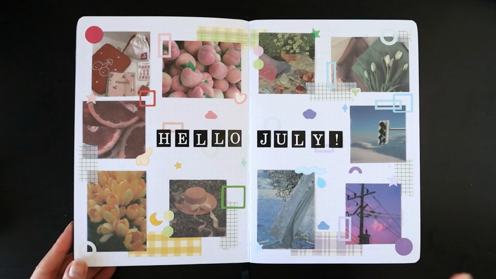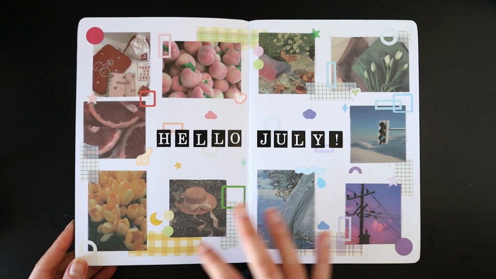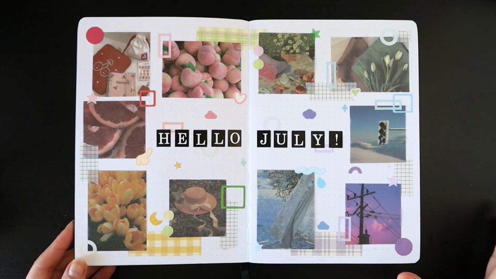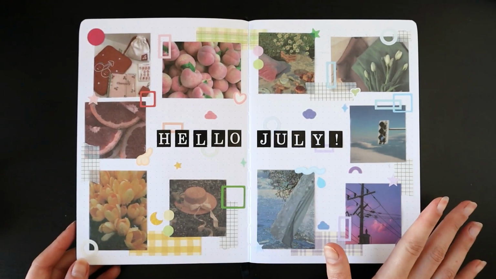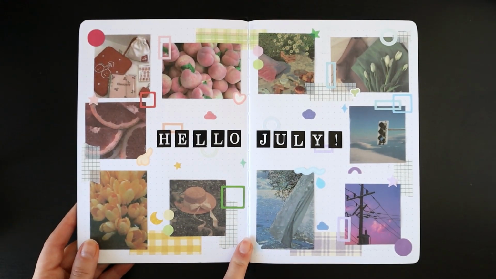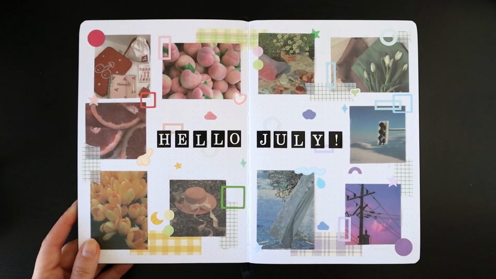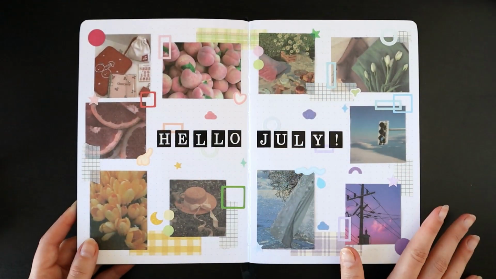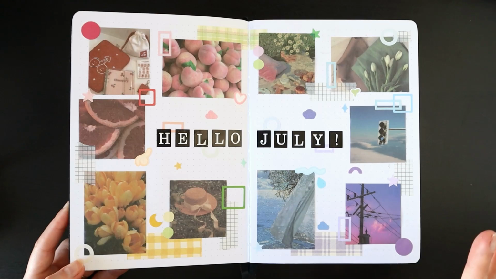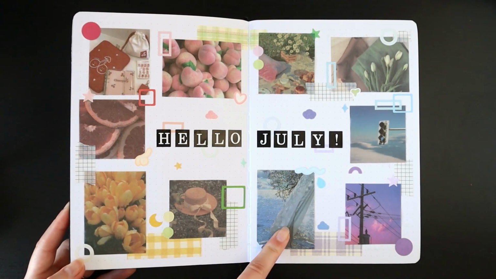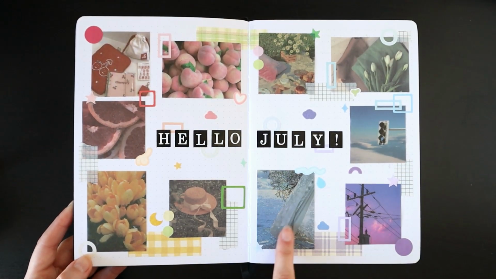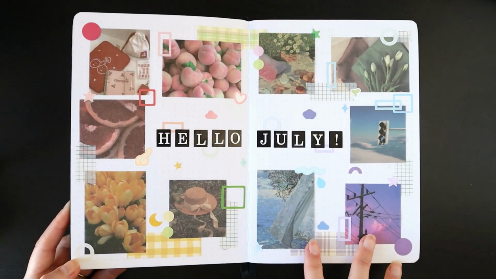Now, if you don't want to choose a single color, but you want to do something very fresh and colorful, you can always do a rainbow collage. I did this for July 2022, and it's one of my favorite themes of all time. Not only because it's all rainbow and every color matches perfectly, but it's also a very simple theme because I just used some images and I glued them down on my bullet journal.